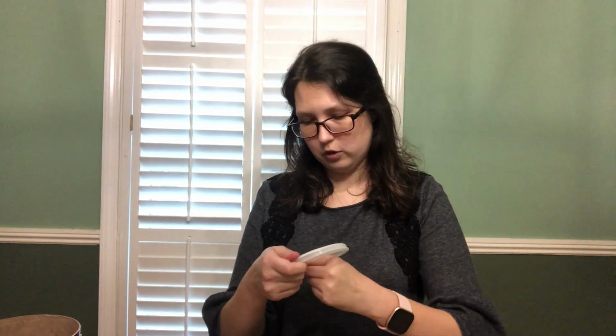So hopefully you haven't ripped yours, because we are going to have to trace them. If you did, that's okay. We can trace this top wide part as well. So I've got a pencil and I'm going to set this piece down on my cereal box and just trace a circle around it. Okay, so this is my circle. I'm going to go ahead and use some scissors and cut out my circle.